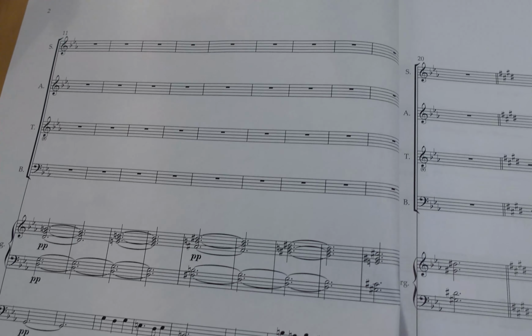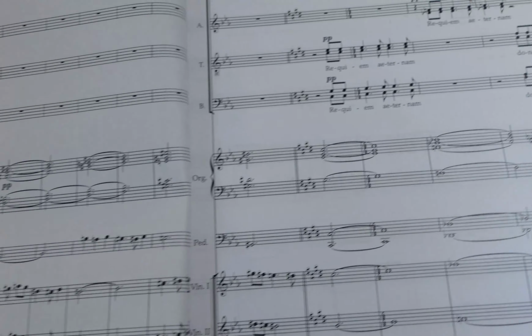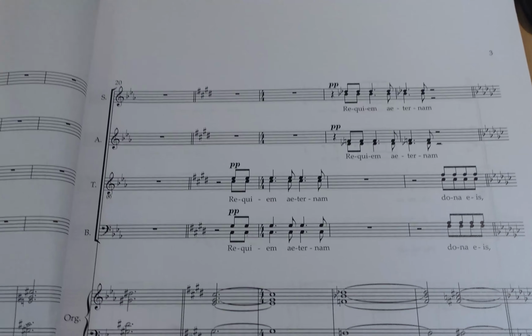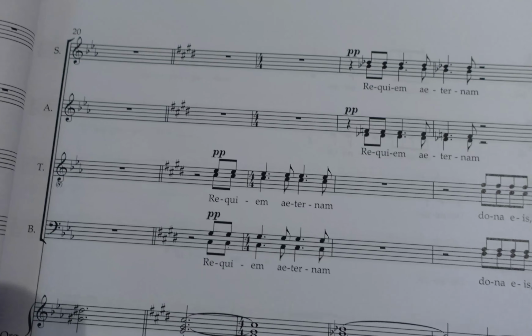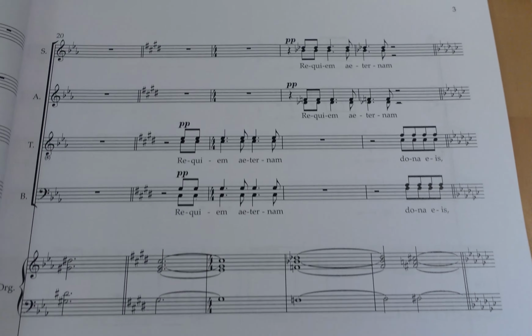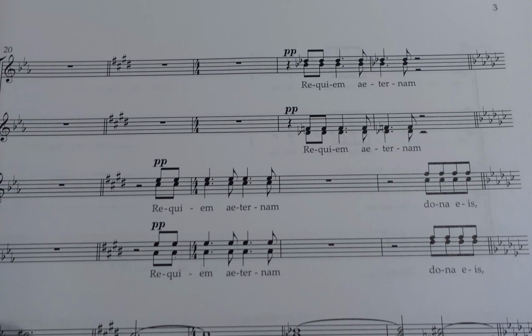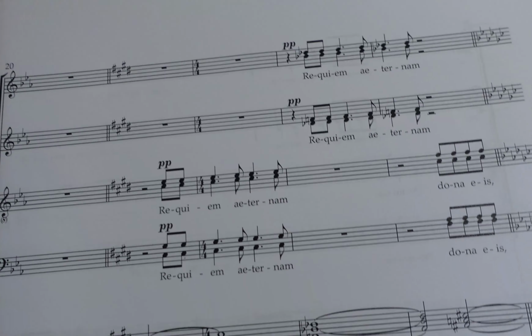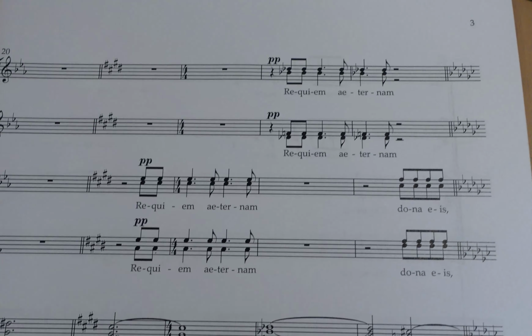Over the page here, we continue on with that introduction. On the third page here, the choir comes in. We're in 8 parts. We have the men in 4 parts, and then we have the women in 4 parts. They're doing this chant-like material, really borrowing from Anglican chant in this section, and they're imitating each other.